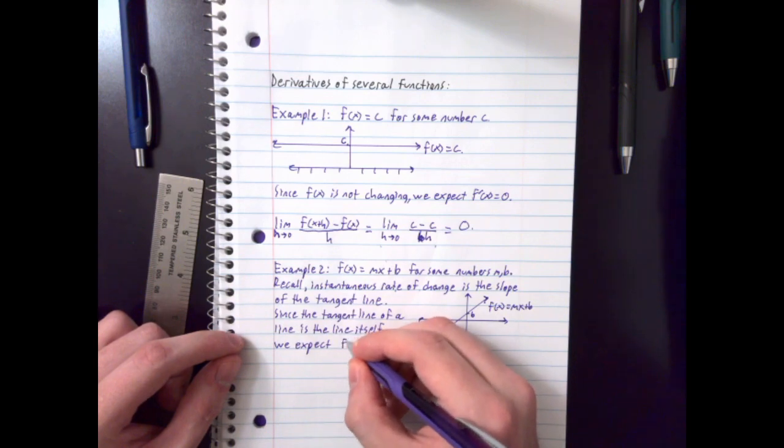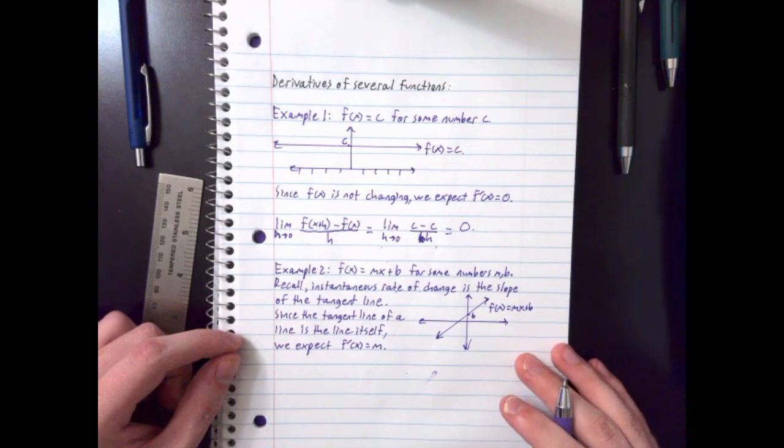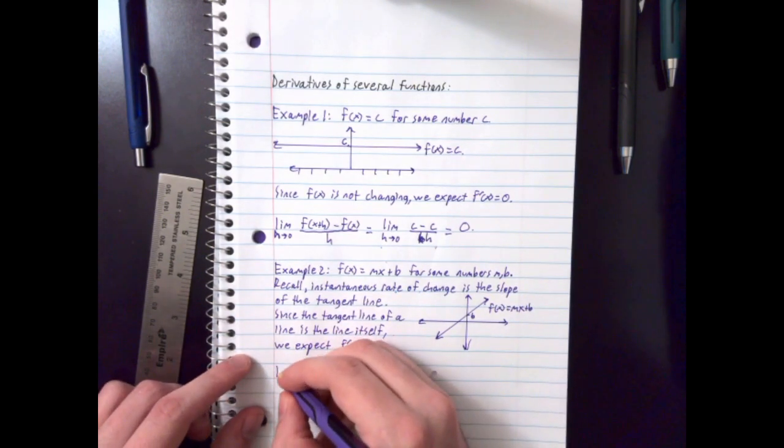So we expect f prime of x is just m. Okay, well, we expect that. Let's go ahead and see that that's actually what we get.